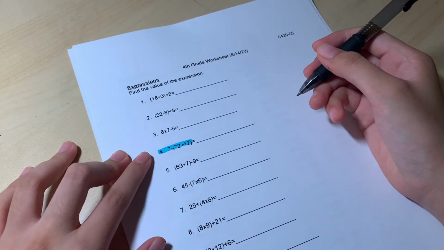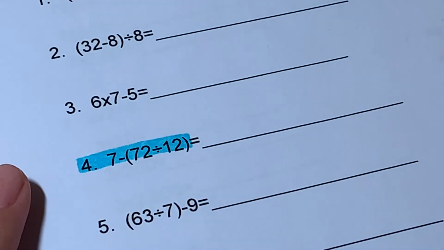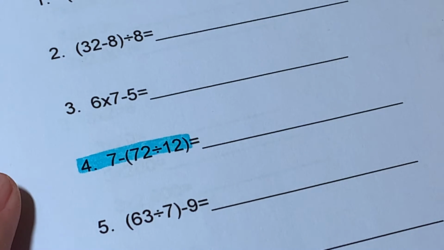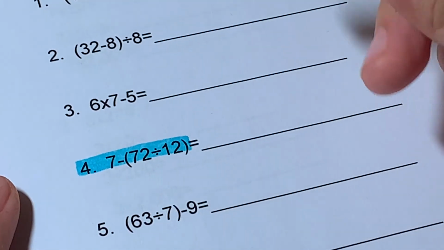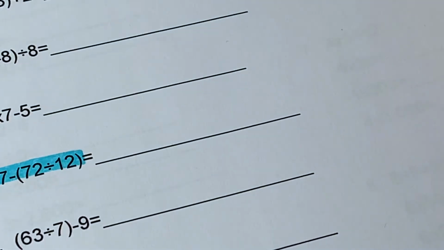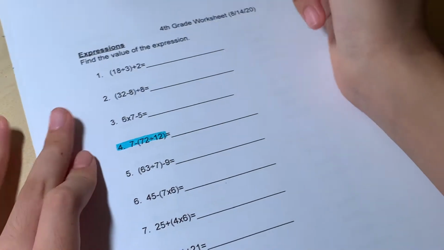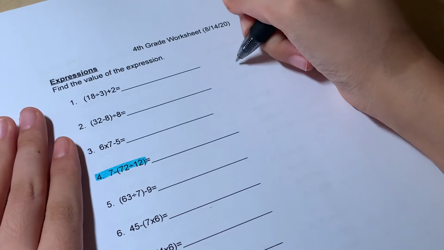So here I highlighted 7 minus 72, might be hard to see. 7 minus 72 divided by 12 with that in parentheses. Now, you might be looking at this and it might look a little scary, but don't worry. It's actually a lot easier than you might think it is. So I think we covered this concept a couple videos ago, but this concept is called PEMDAS.